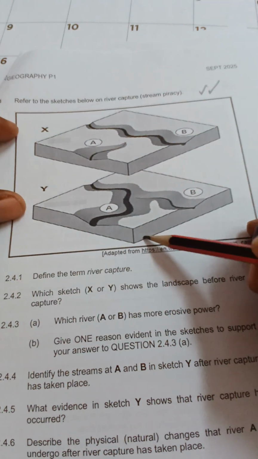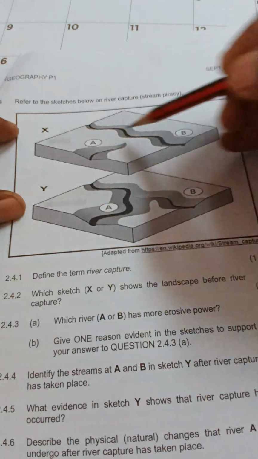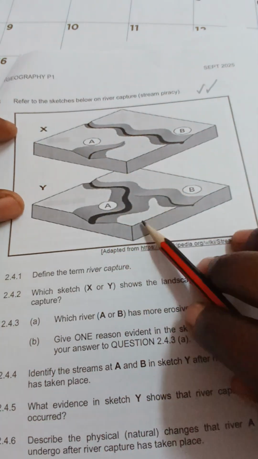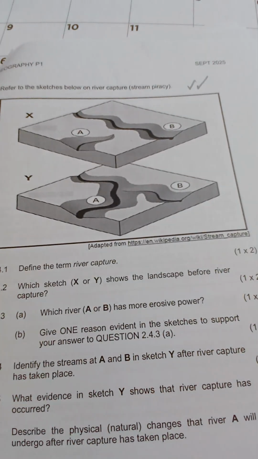We have got the before and the after. Okay? We have got two rivers here. We have got after even the two rivers. What are the likely occurrences, as far as the river capture?